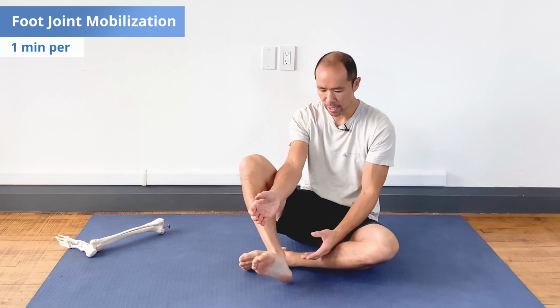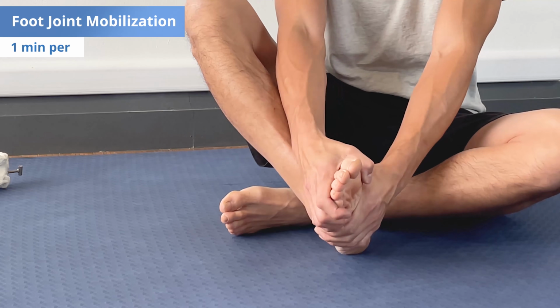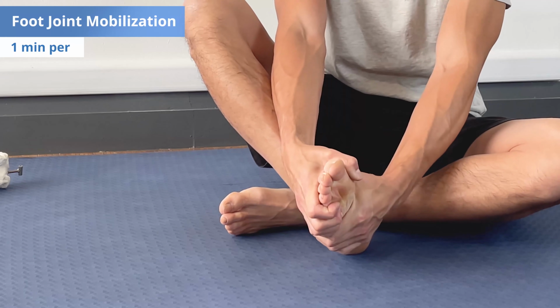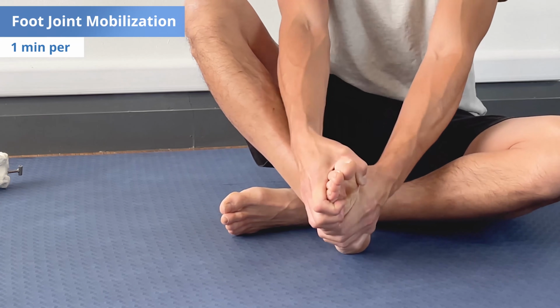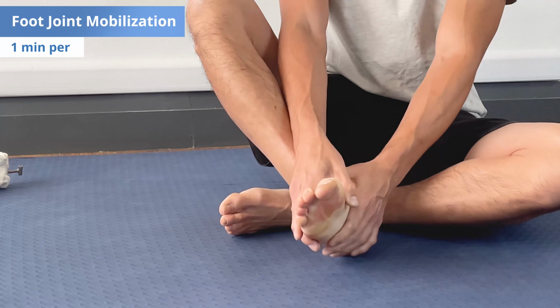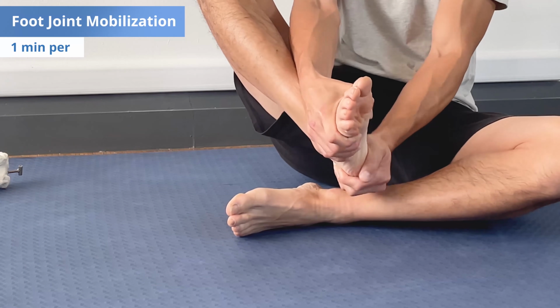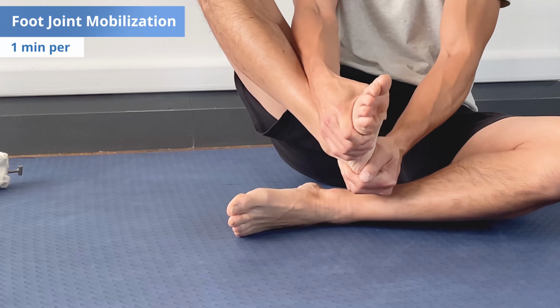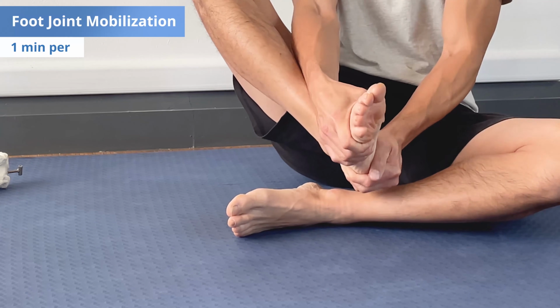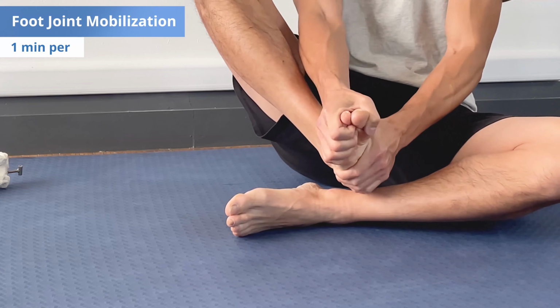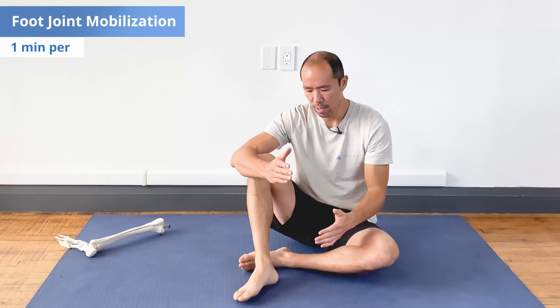Next, we're going to do a little bit of wringing. Grab the midfoot, grab around the metatarsals, and just wring it out like you're wringing out a sponge. Do that a few times. Then you can do the same thing. Grab the midfoot and the heel and just kind of wring it out and wiggle it, like so. Those are the movements that you can do to mobilize the joints of the feet.